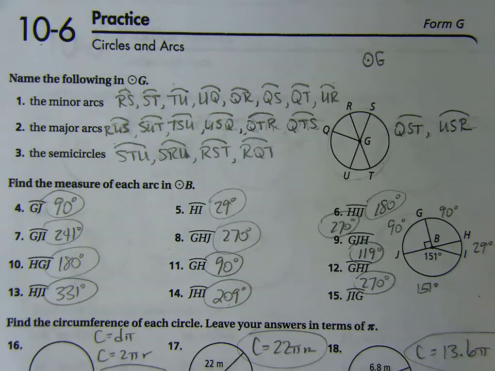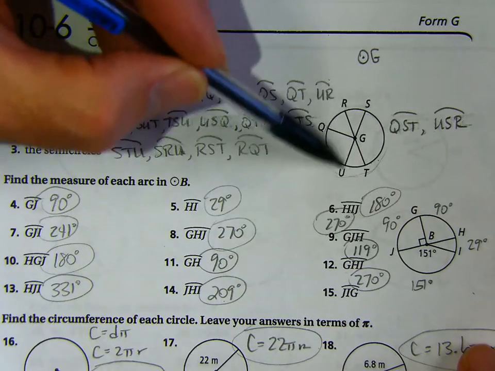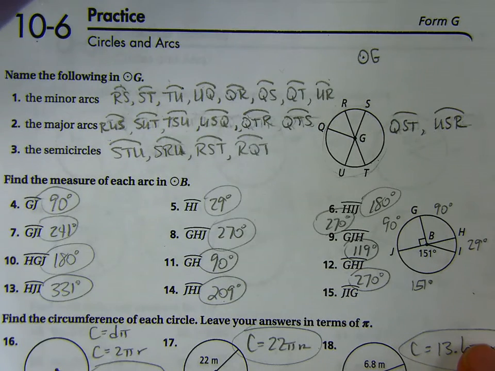Then semicircles. Semicircles are half the circle. Whenever you see a diameter, you get 2 semicircles. And you have to name semicircles with 3 points as well.